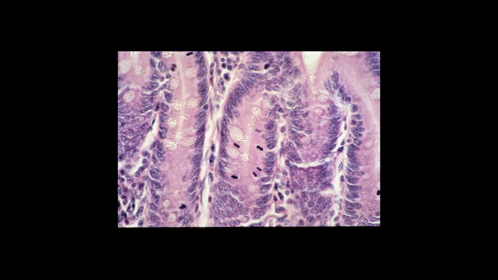In this enlarged view of the crypts of Lieberkühn in the small intestine, you can identify simple columnar epithelial cells, you can identify goblet cells, and you can identify numerous mitotic figures. Mitotic figures would be fairly common in the cells at the bases of the crypts of Lieberkühn.